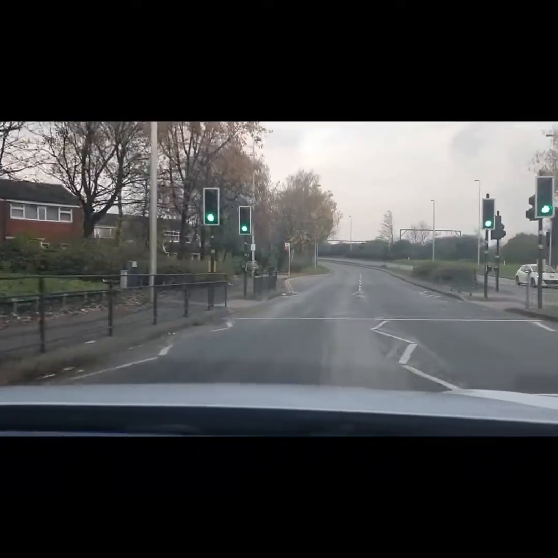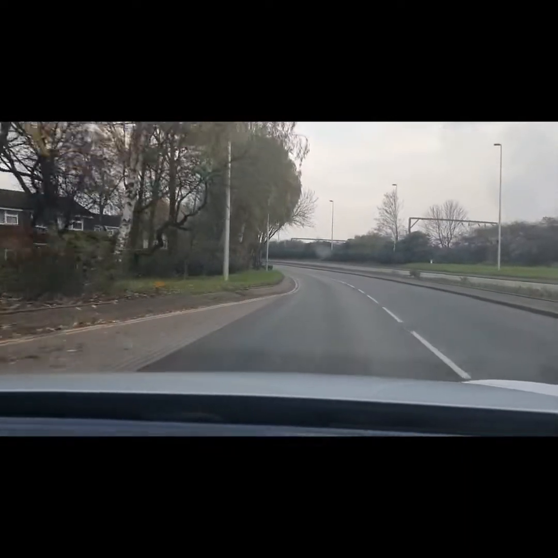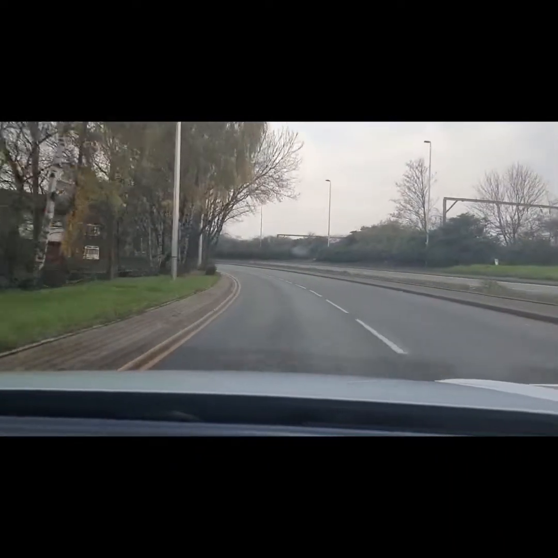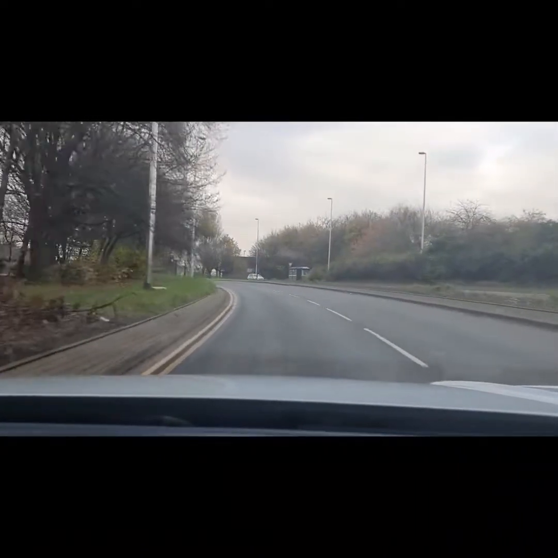At the moment, there's nothing coming on my left, so I can proceed in the left lane. Again, just like the bus, if there was a vehicle there, I would then come off into the right lane. Again, this is why it's so vital that we check the mirrors. The center and the left mirror, especially the left mirror.